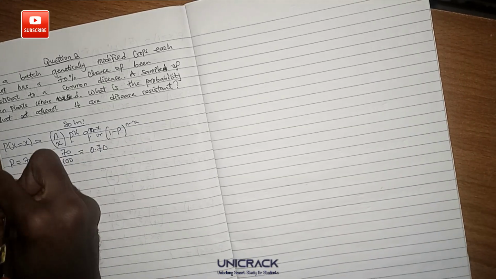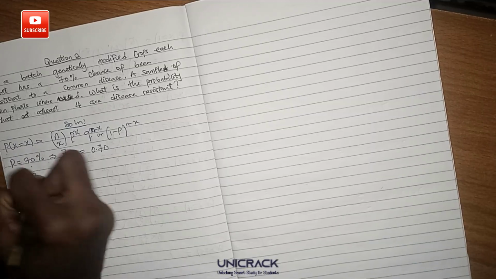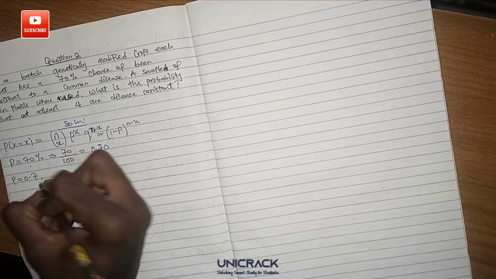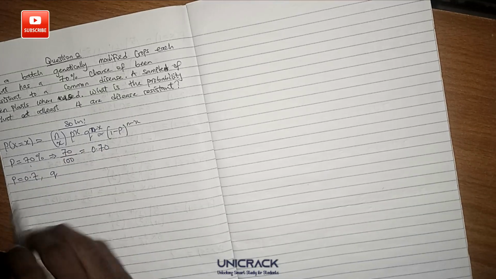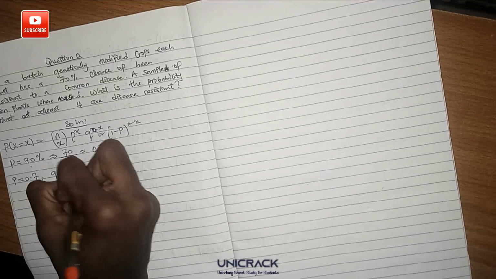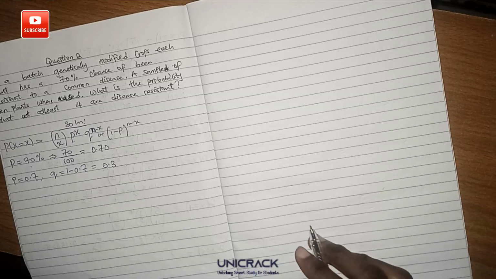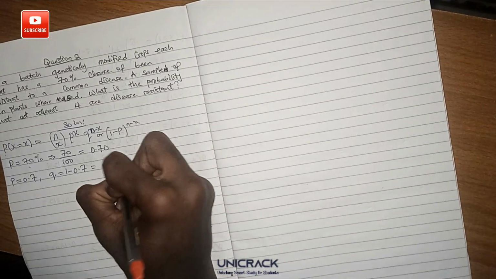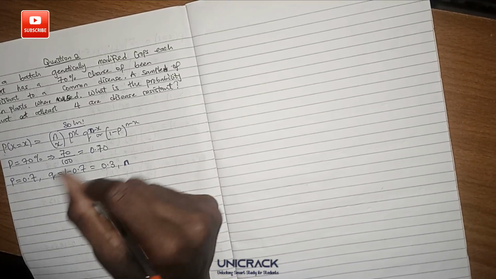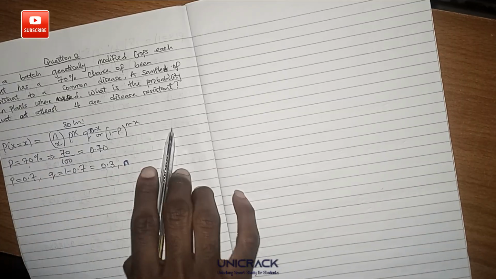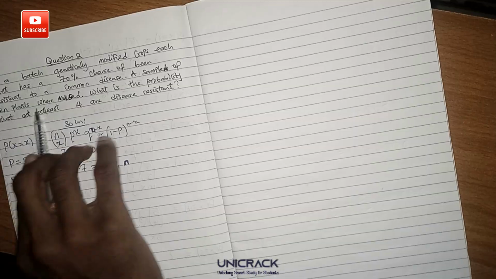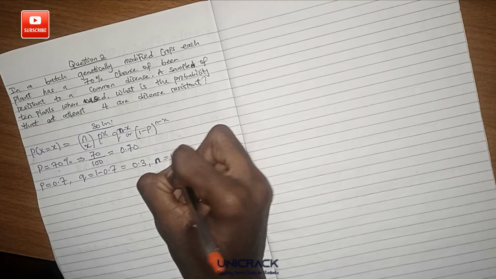Now, since our P is equal to 0.7, our Q would basically be 1 minus 0.7, which is 0.3. Now, since we have our Q, what is our N? Our N is our number of trials. So how many samples did we use here? You say a sample of 10 plants were used. So N is equal to 10.